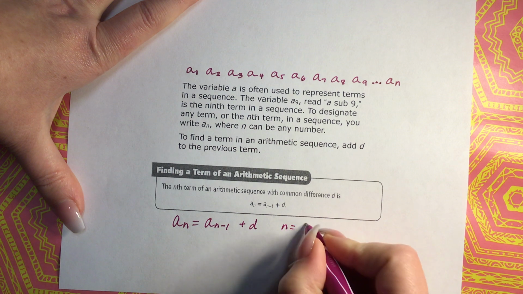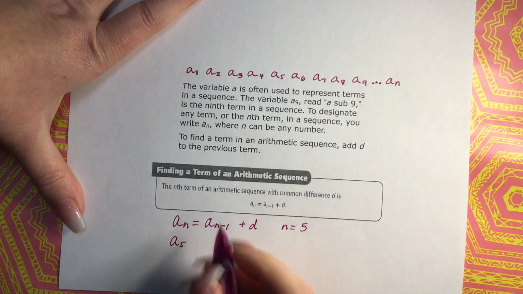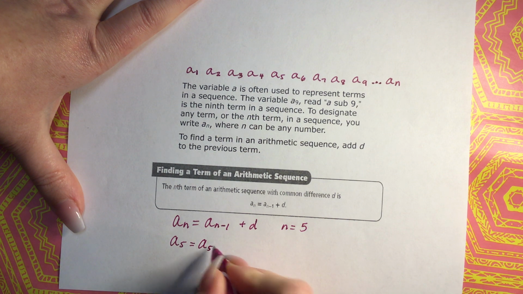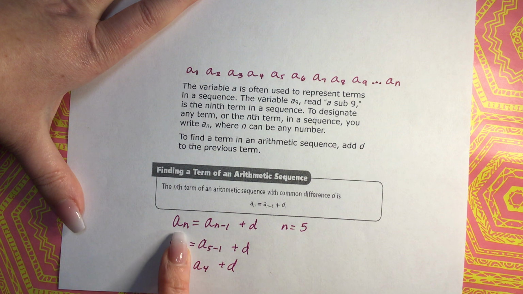Let's say n equals 5, right? So we substitute 5 in. What does that mean? Well, that means now we're trying to figure out what the fifth term is in the sequence. So then we substitute 5 in here for n as well. And then what is 5 minus 1? Well, 5 minus 1 is 4. A sub 4. So look at that. This n minus 1 just means the term before the nth term. If you want to figure out the fifth term, you take the term before it, which is the fourth term, right?